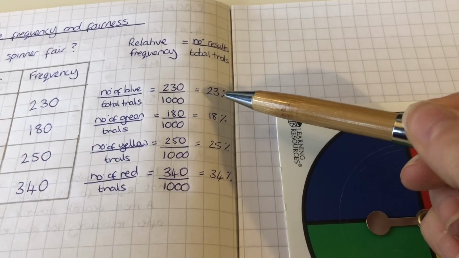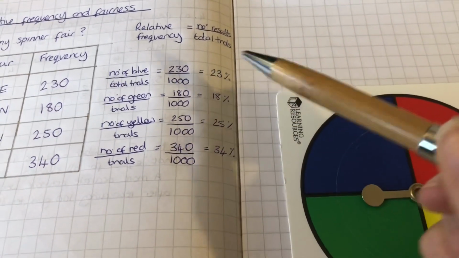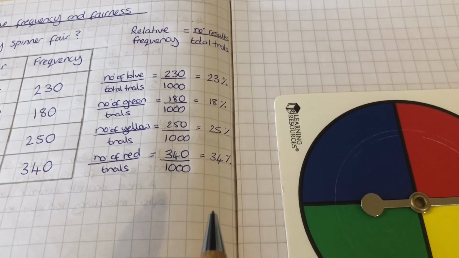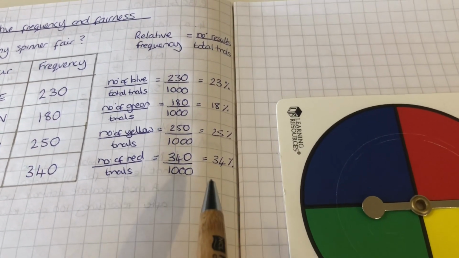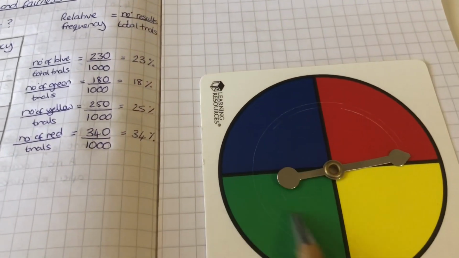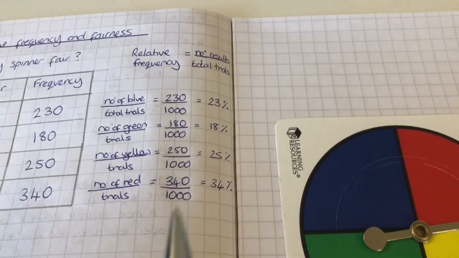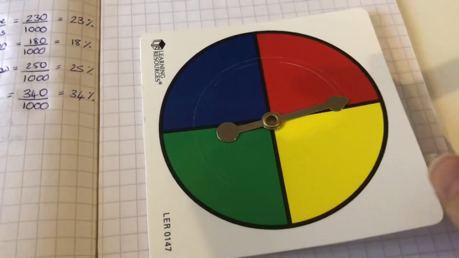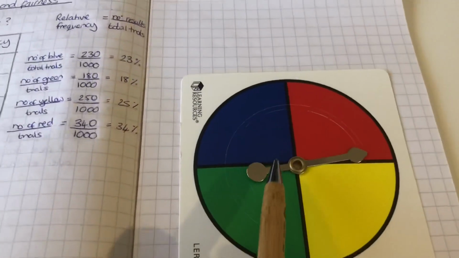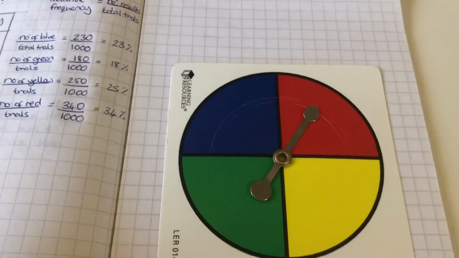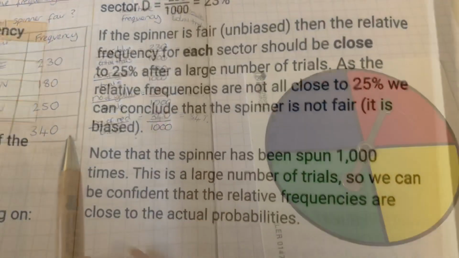The fact that not all of our relative frequencies are similar, despite the fact there was a high number of trials, is sufficient information to decide that this spinner is not fair. And in truth, I actually have a little bit of sticky stuff under here, which is making it tilt slightly, and therefore it was landing on my red a little bit more often.